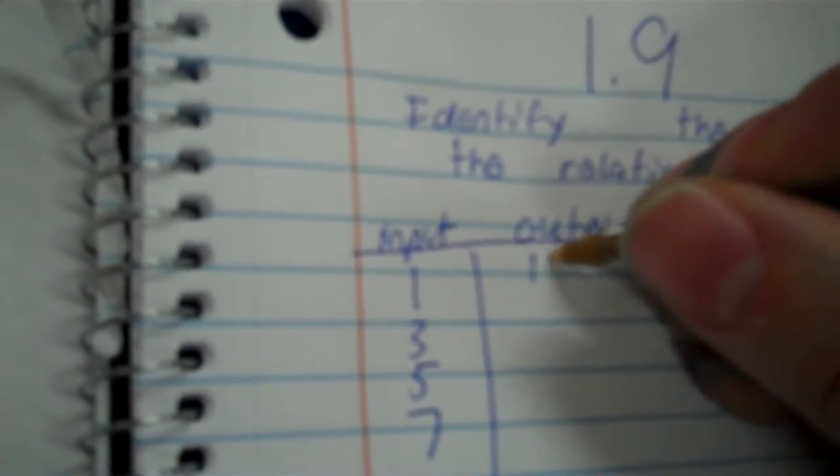So the first directions say identify the domain and range of the relationship. Again, they give us a table. Input, output, 1, 3, 5, 7, and output 15, 20, 15, 20. So for domain and range, you just write domain equals, range equals. Domain 1, 3, 5, 7, and the range 15, 20, 15, 20.